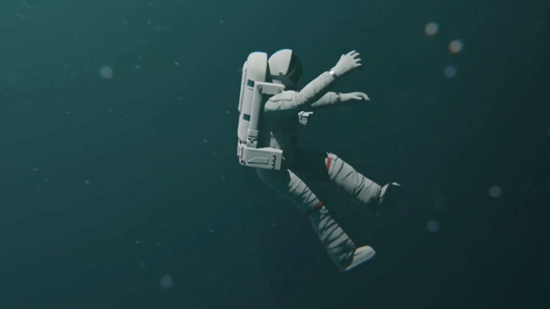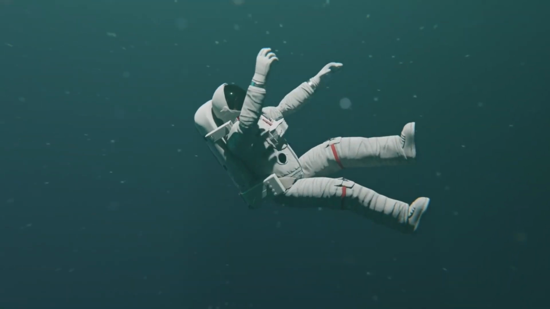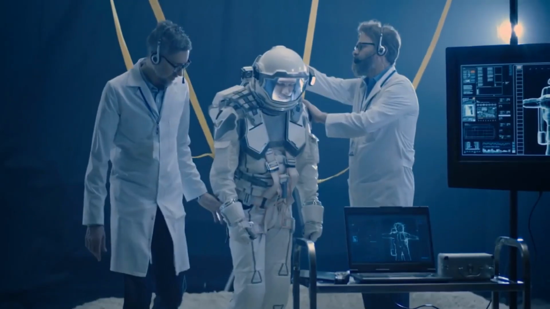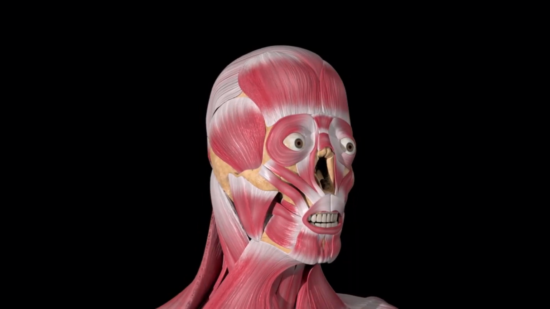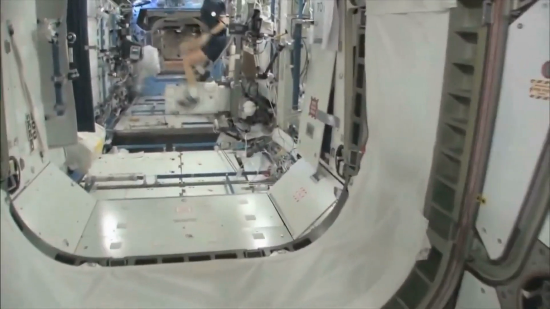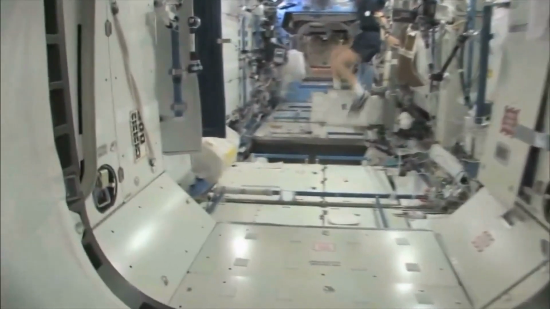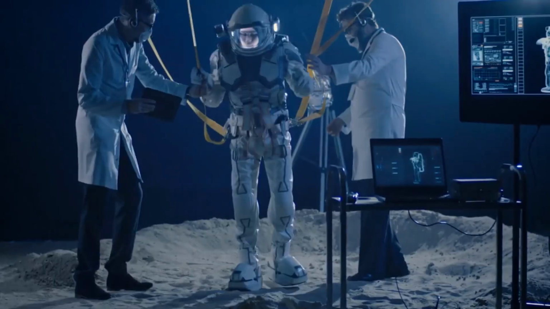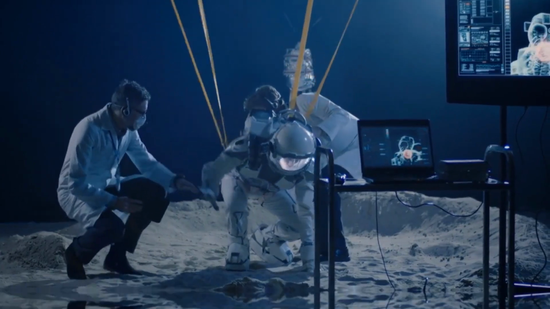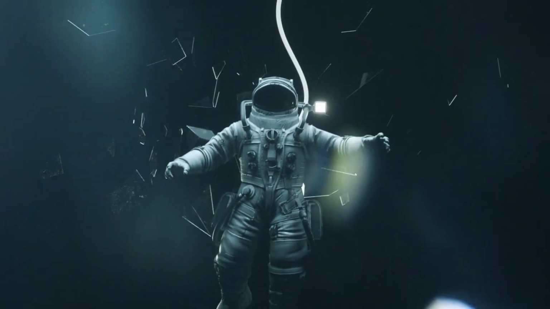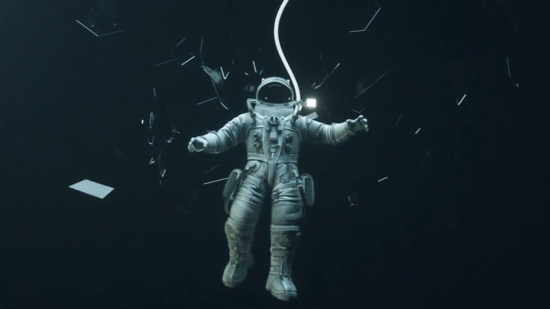Gravity not only affects the motion of spacecraft, but also has significant implications for the health of astronauts. Prolonged exposure to microgravity, as experienced on the ISS, can lead to muscle atrophy and bone density loss. To mitigate these effects, astronauts follow strict exercise regimens and use specialized equipment to simulate the effects of gravity on their bodies. Research is ongoing to better understand and counteract these health challenges.